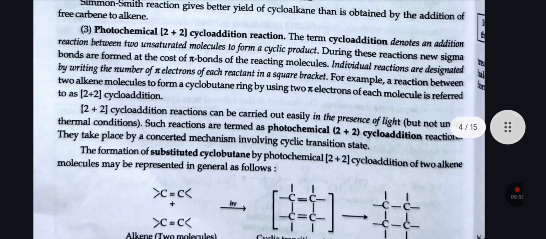Third, photochemical 2+2 cycloaddition reaction. The term cycloaddition denotes an addition reaction between two unsaturated molecules to form a cyclic product. During this reaction, new sigma bonds are formed at the cost of pi bonds of the reacting molecules. Individual reactions are designated by writing the number of pi electrons of each reactant in square brackets.